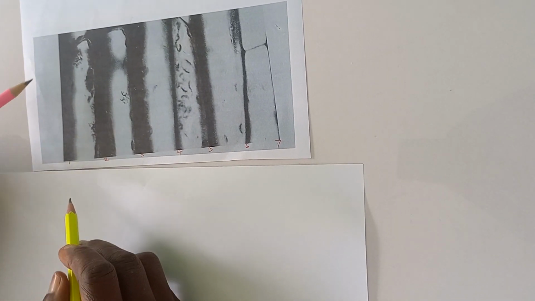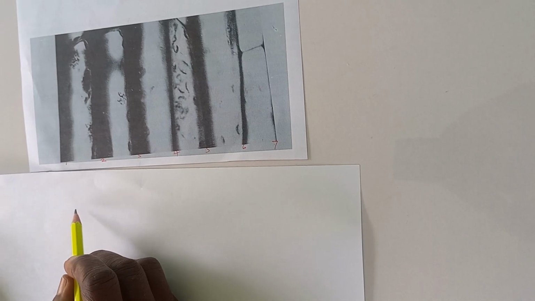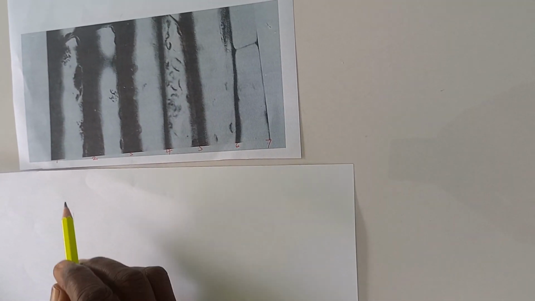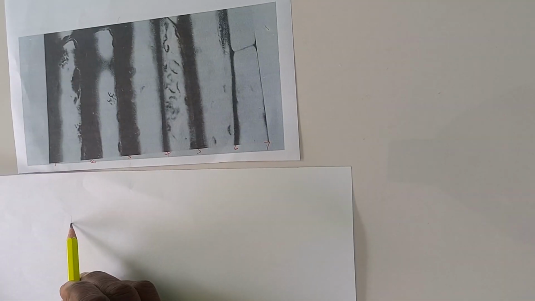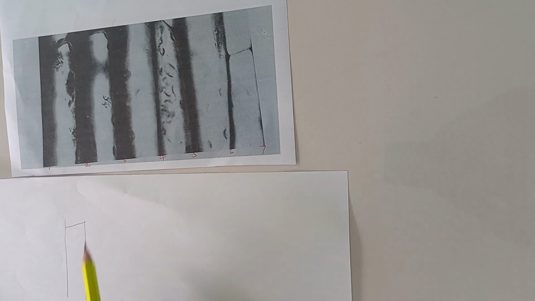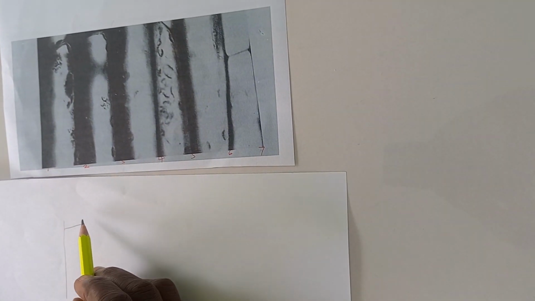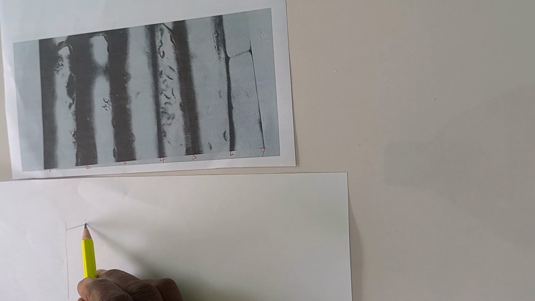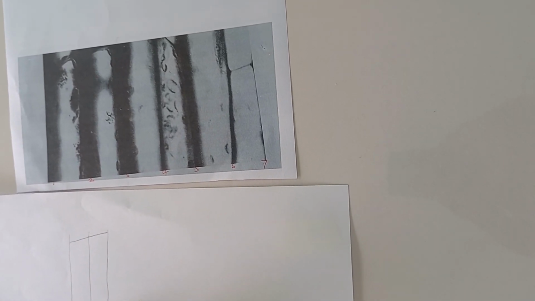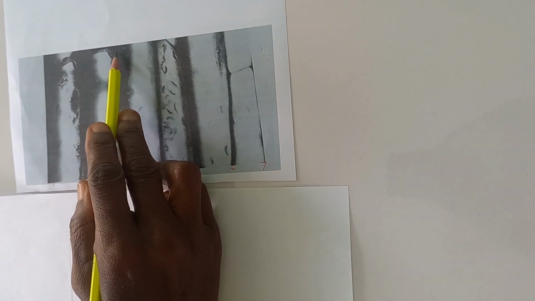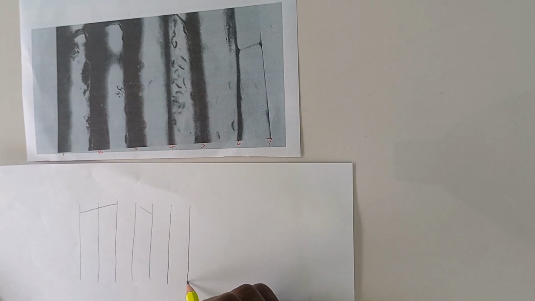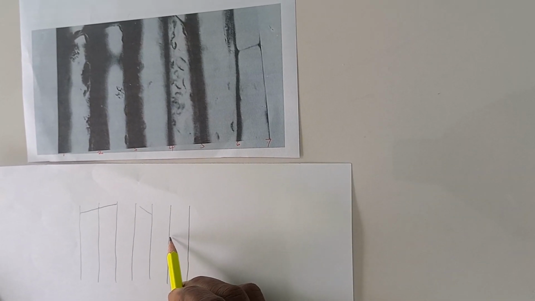So we put in this one, the outer wall there. There's also another wall here. Putting in the outer walls, so we put the outer wall here with the wall here.